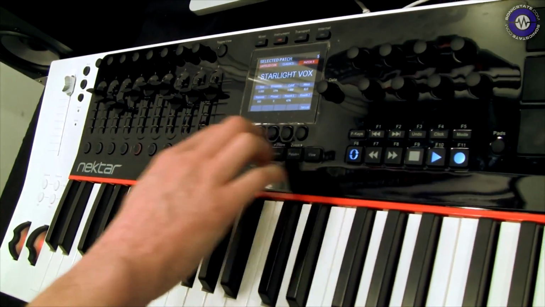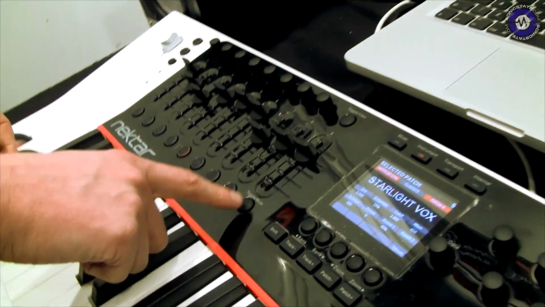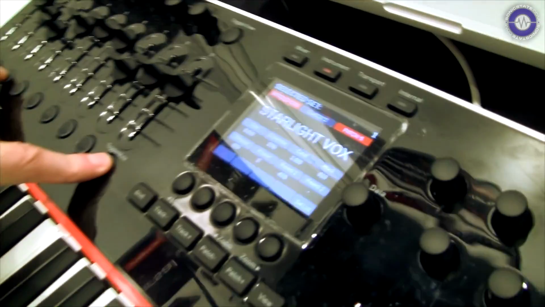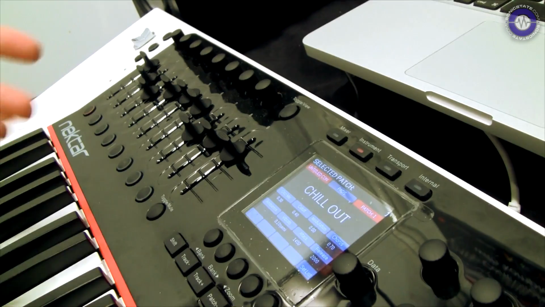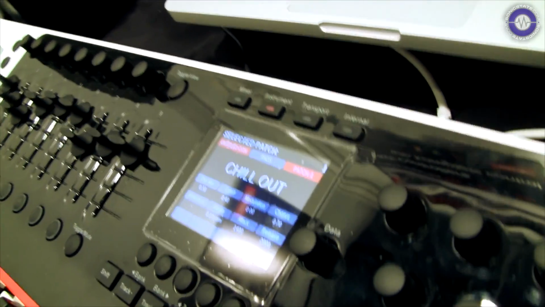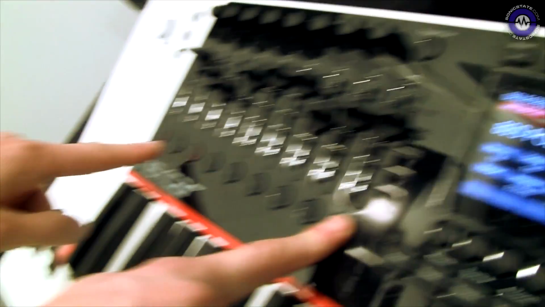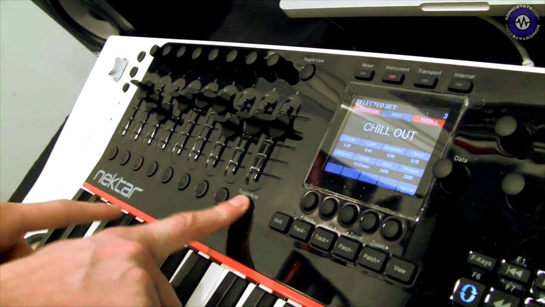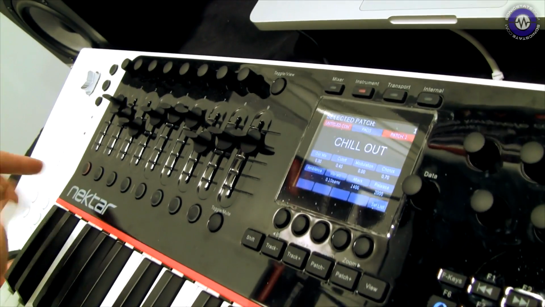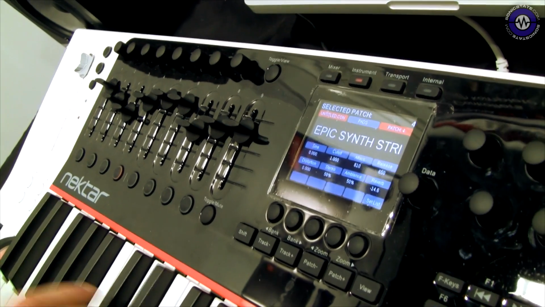And then I can also access the sets from these buttons by holding down the toggle button. So that's like going back to the songs and patches example. Maybe you have song 1, song 2, song 3, and then it always starts at patch 1, patch 4. So you get the idea. It's a very quick and easy way of toggling songs and toggling sounds within the song.